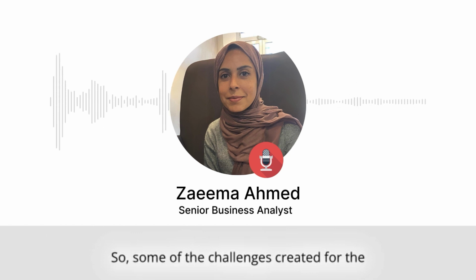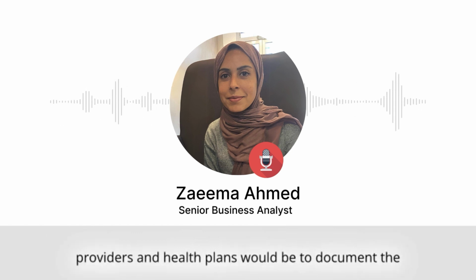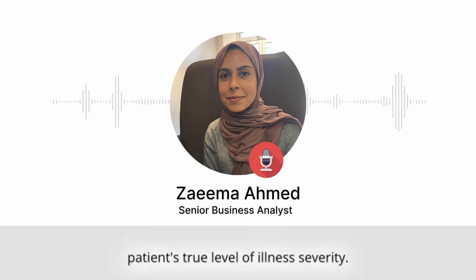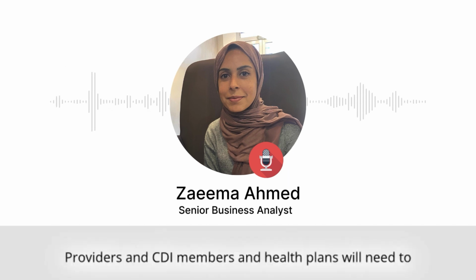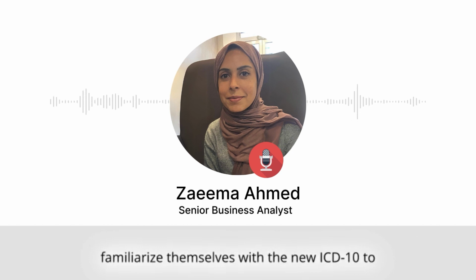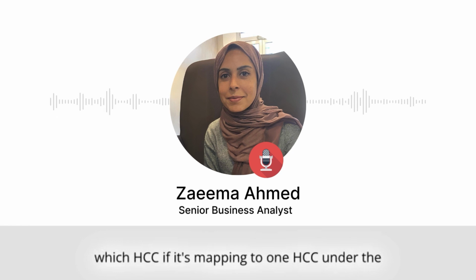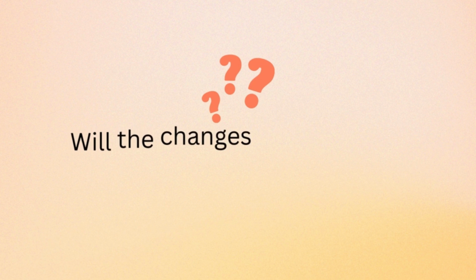So some of the challenges created for the providers and health plans would be to document the conditions accurately, assign the codes correctly to the patient's true level of illness severity. Providers and CDI members and health plans will need to familiarize themselves with the new ICD-10 to HCC mapping so they can get a better understanding of which ICD-10 maps to which HCC, if it's mapping to one HCC under the version 24 model or under the version 28.